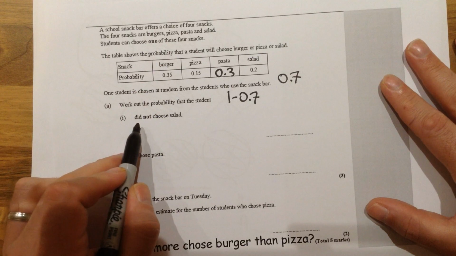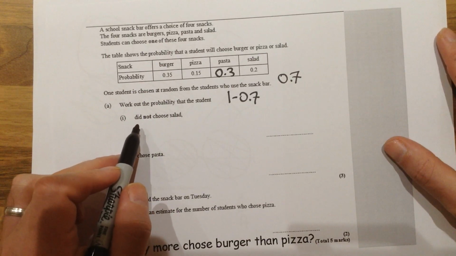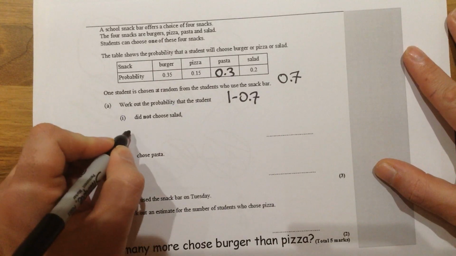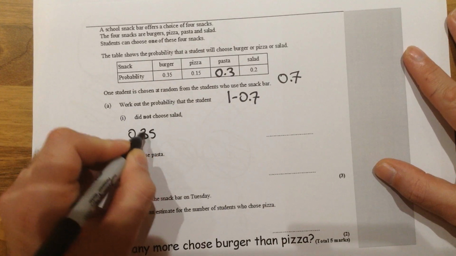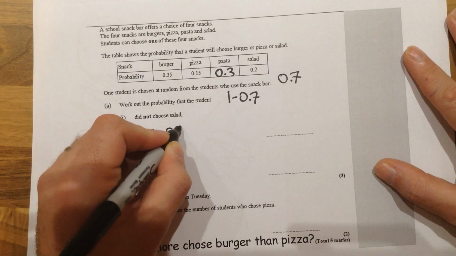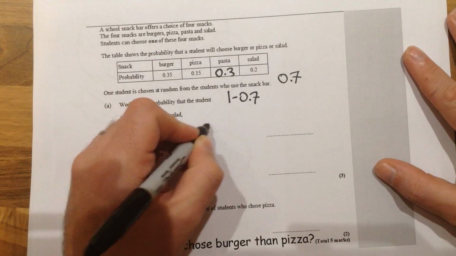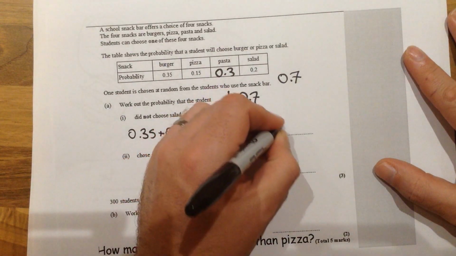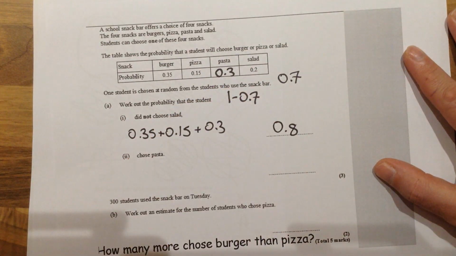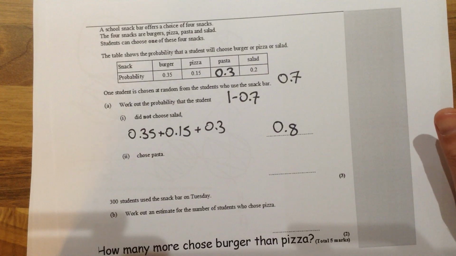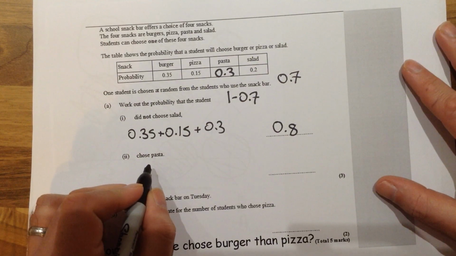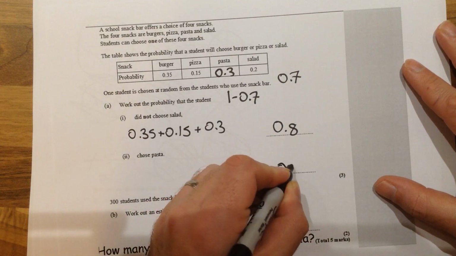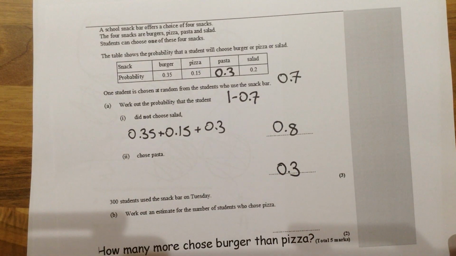So the first question we asked is, what is the probability that the student did not choose salad? So that would be burger, or pizza, or pasta. So adding these together, we would get 0.8 for those that did not choose salad. Choosing pasta, well, we've actually already worked this out by filling in the table, so that will give me 0.3.